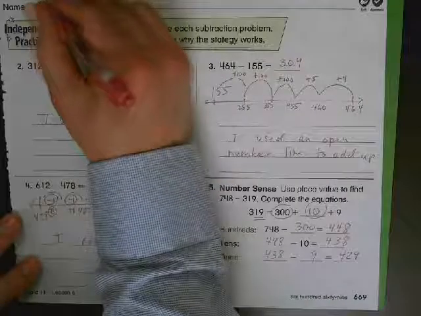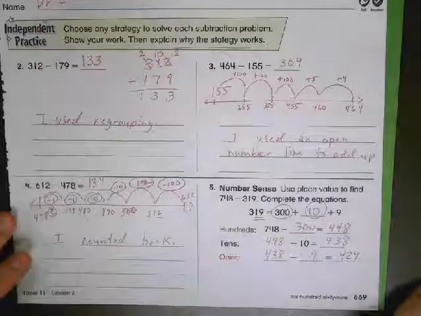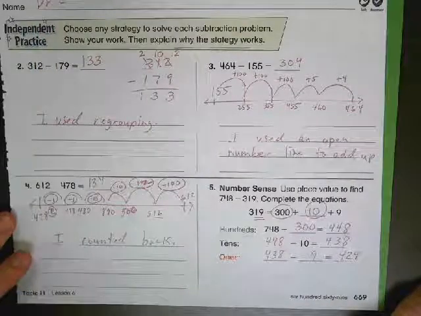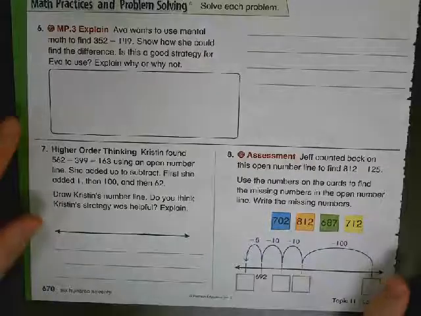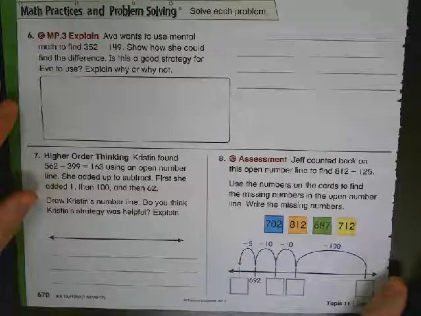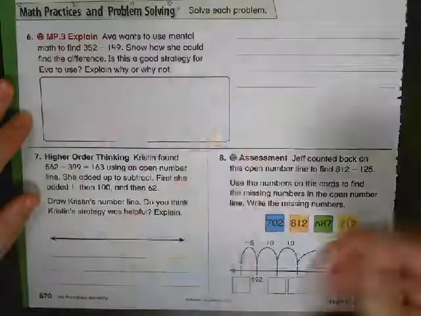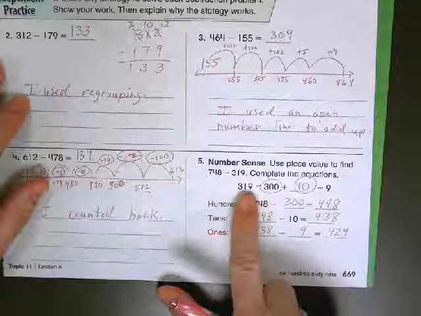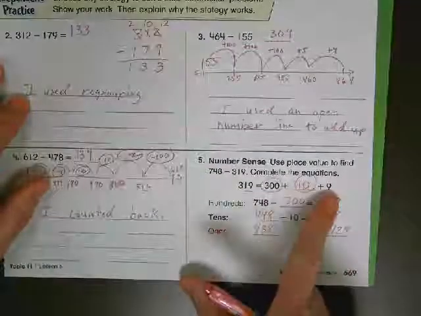So again, you can use my strategies here, or just regroup all of them. That'd be easier for you. Flip it over on the back. It says Ava wants to use mental math. She finds 352 minus 149. Show how she should use the difference. So again, we just did mental math right there on the front, taking the expanded notation, 300 and 10 and 9, breaking it apart and doing mental math.